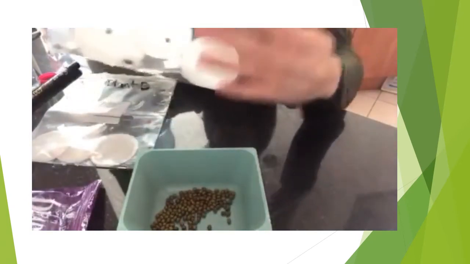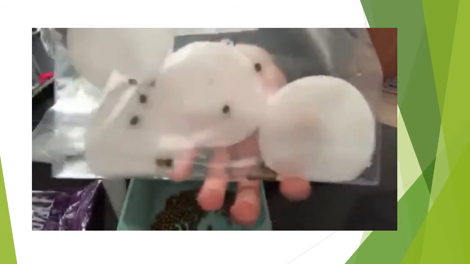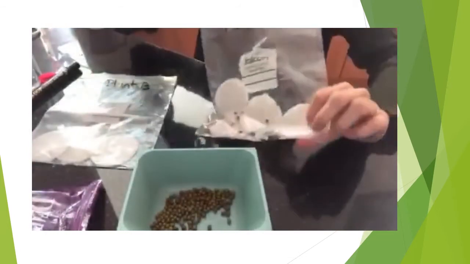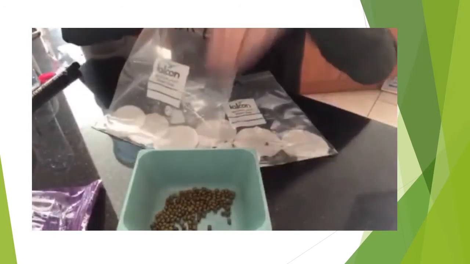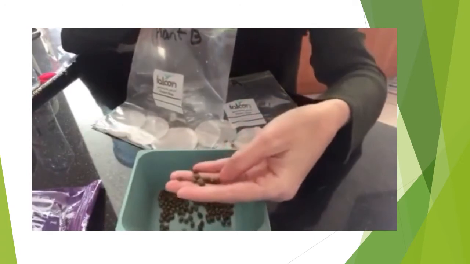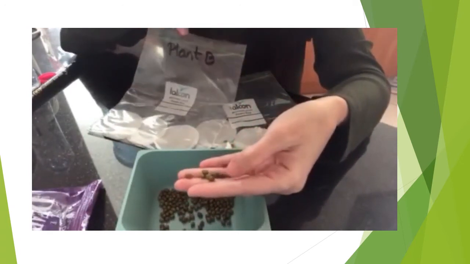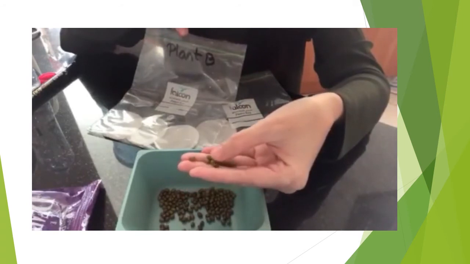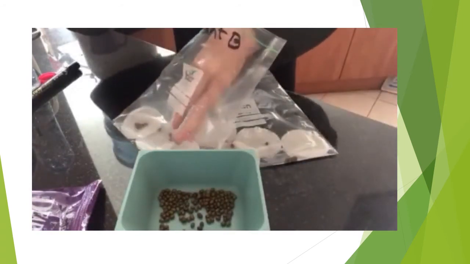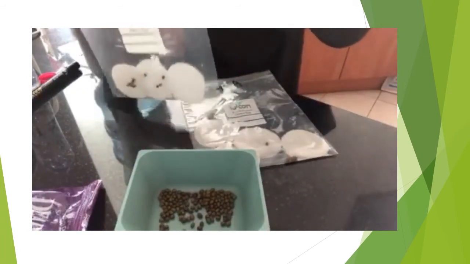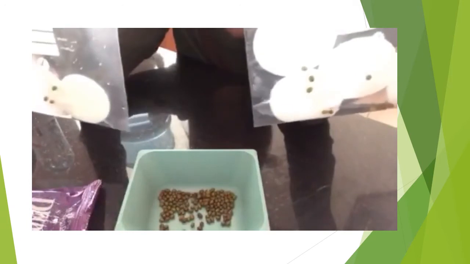For plant A, I already have 10 seeds inside this bag. And I'm going to put the same number of seeds in plant B: 1, 2, 3, 4, 5, 6, 7, 8, 9, 10. Okay, there you go. Now my plant A and my plant B are ready.